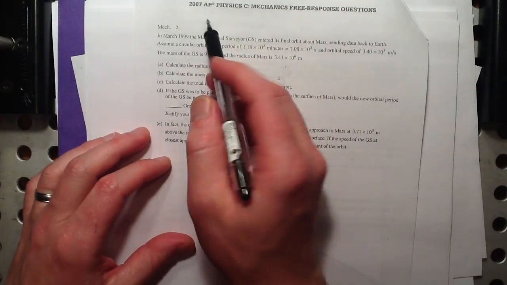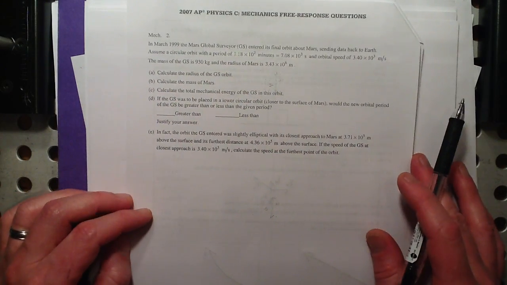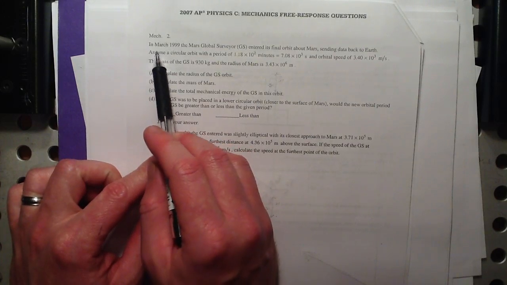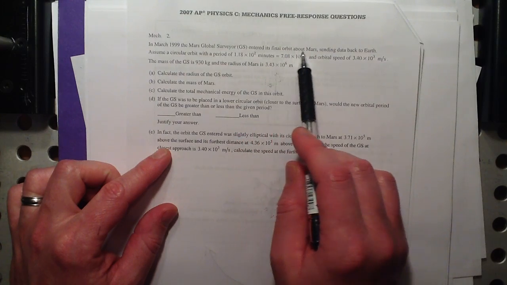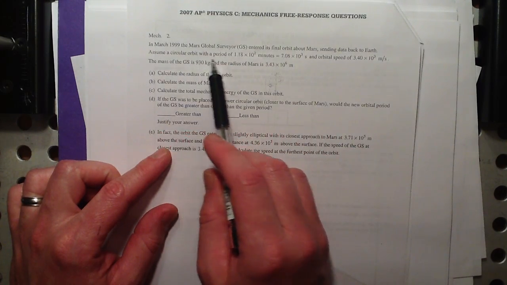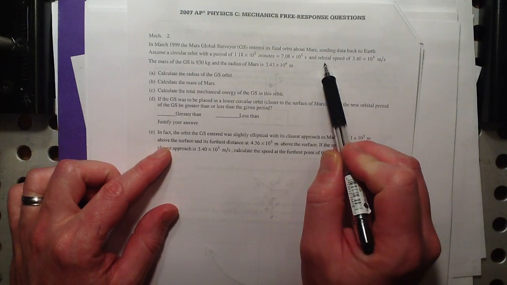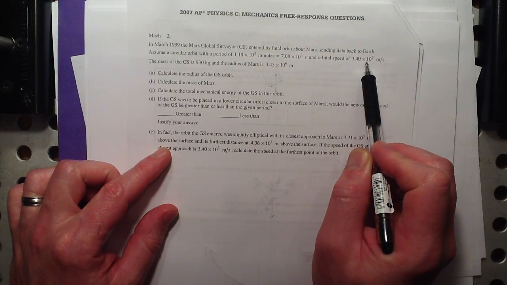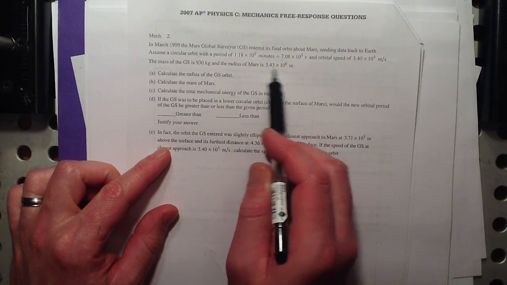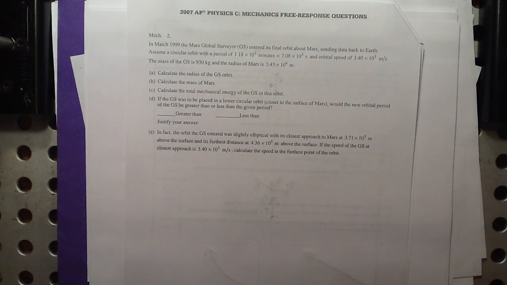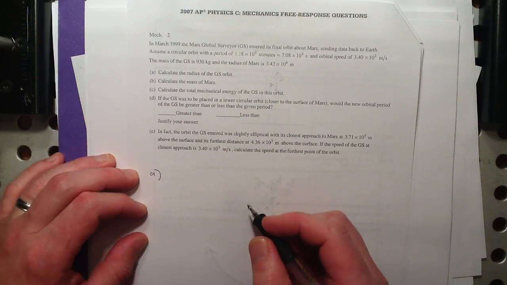This video contains a solution for AP Physics C 2007 Mechanics number 2. We have here March 1999. Global Surveyor entered its final orbit around Mars, sending back data to Earth. Assume a circular orbit with a period of 7.08 times 10 to the third seconds and orbital speed of 3.4 times 10 to the third meters per second. And the mass is 930 kilograms, the radius of Mars 3.43 times 10 to the sixth. And they want part A, calculate the radius of the orbit.